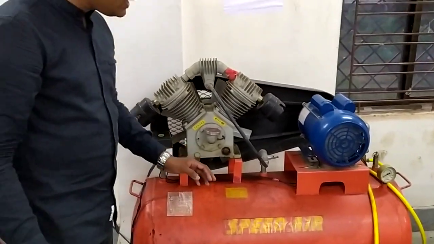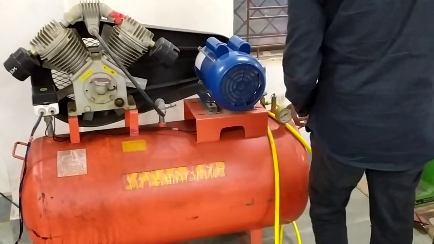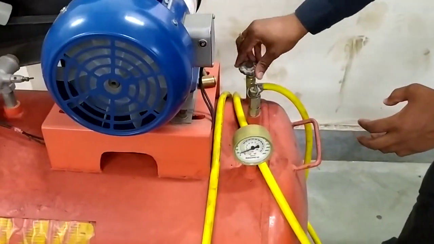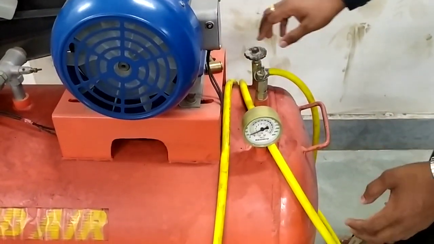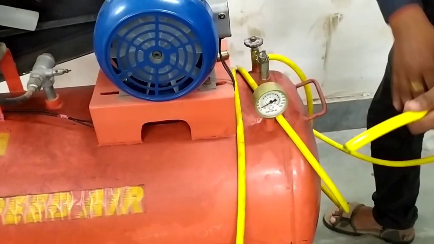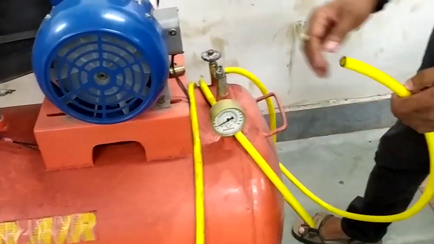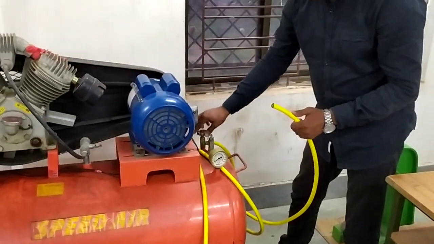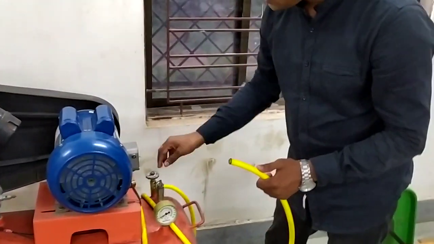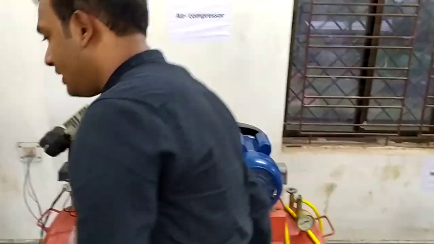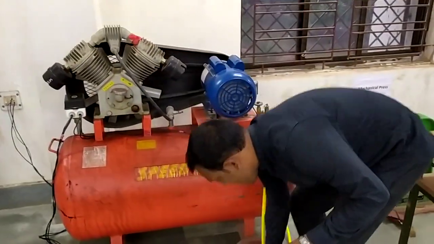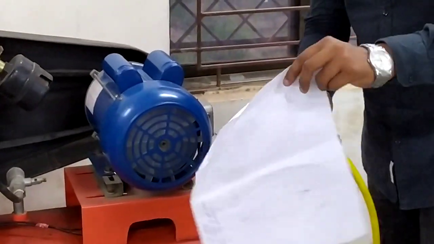Between them is the regulating valve. And you see, this is a pressure gauge. Zoom in. This is a pressure gauge, and this is the regulating valve. When I apply it, nothing is happening.